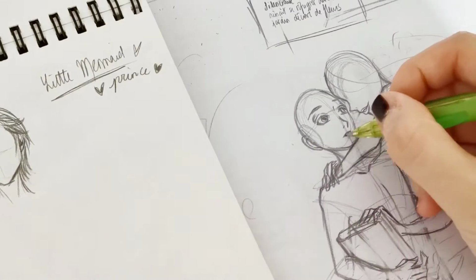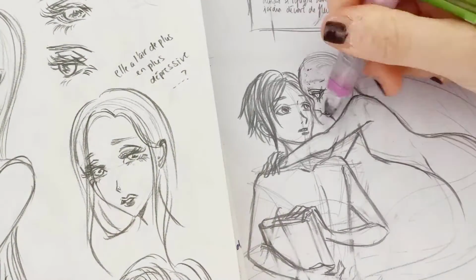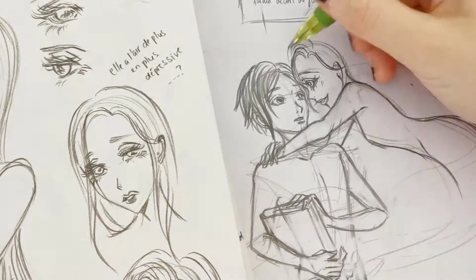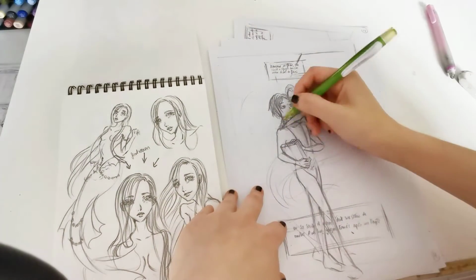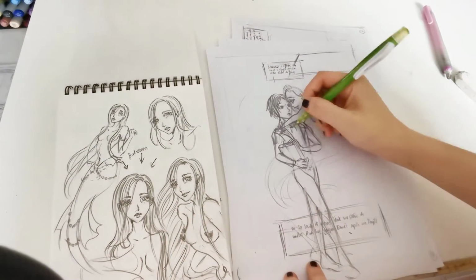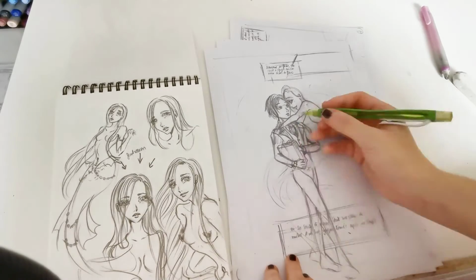I gradually go back to my manga pages, erase the stick figures panel by panel, and redraw cleanly over them, this time with all the details, proportions, and everything. These are the final sketches, as they will be inked for the real book.